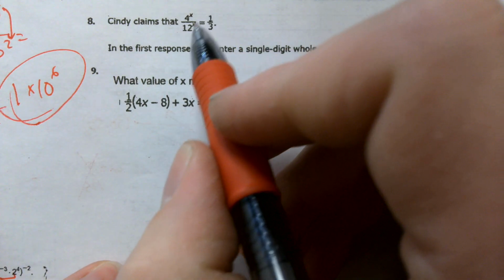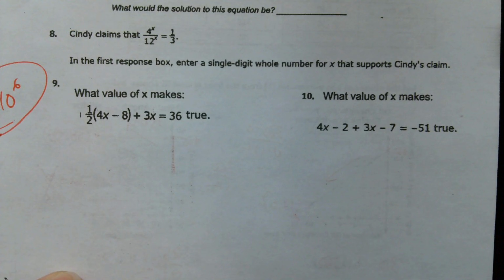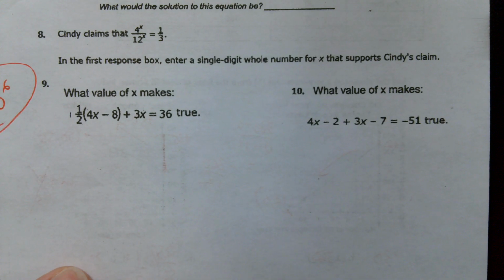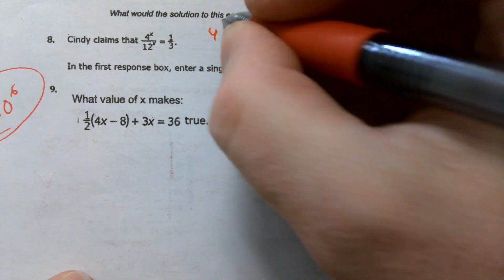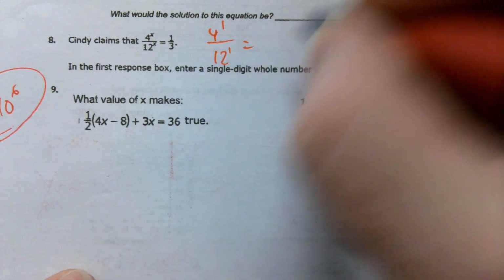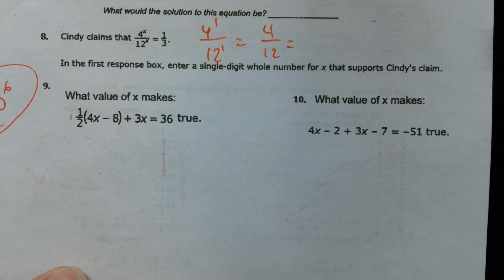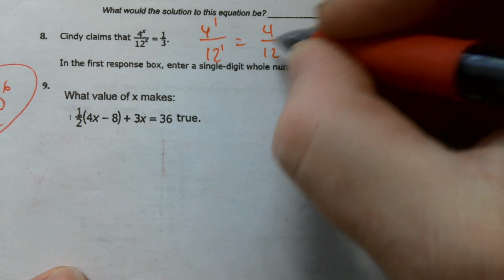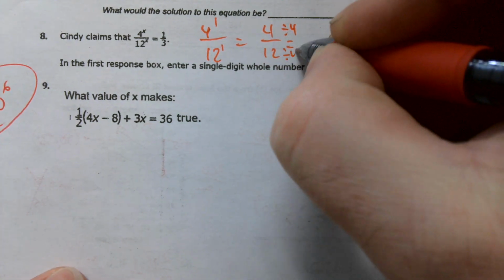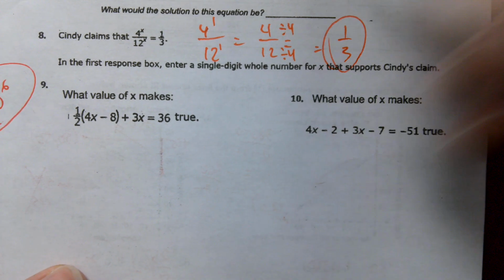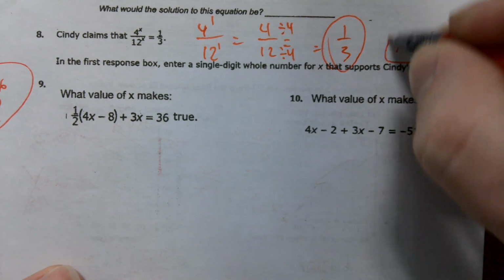Number 8, again, this is the last exponent one. 4 to the power of x over 12 to the power of x equals 1/3. What can I put in there that's going to make this equation true? Alex, what do you think? 1? Well, let's see. 4 to the 1 over 12 to the 1 equals 4 over 12. What can I divide the top and the bottom by? 4. Gives me 1/3. Hey, look at that. That worked out. X is equal to 1.